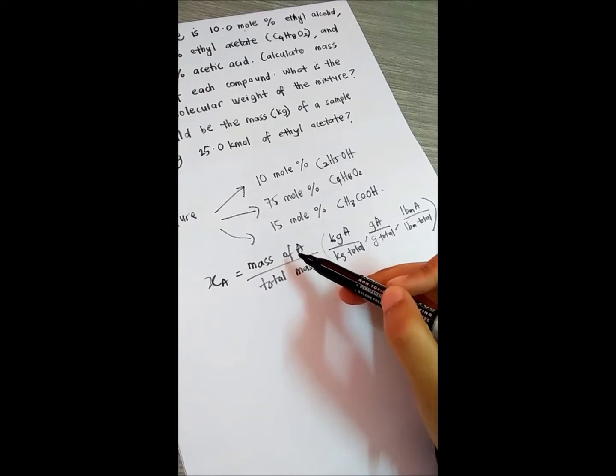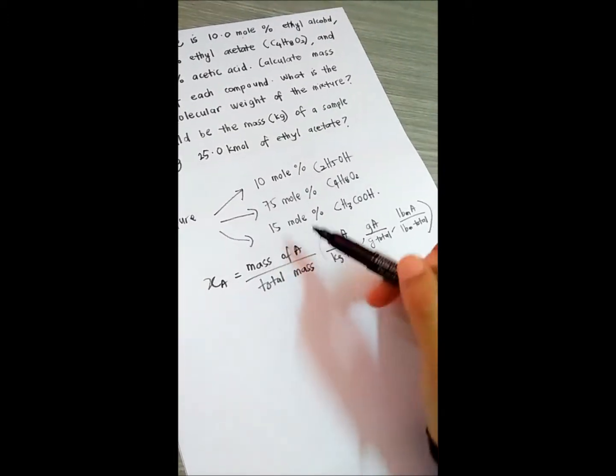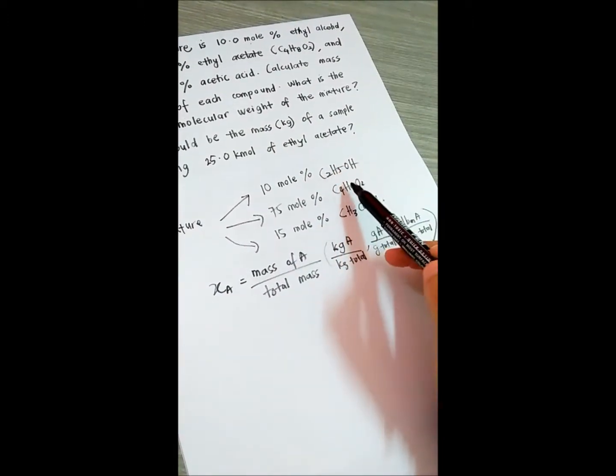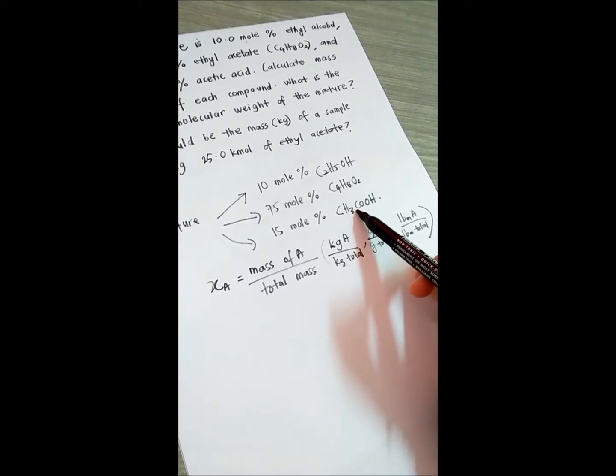So A is the species, the compound from the mixture.